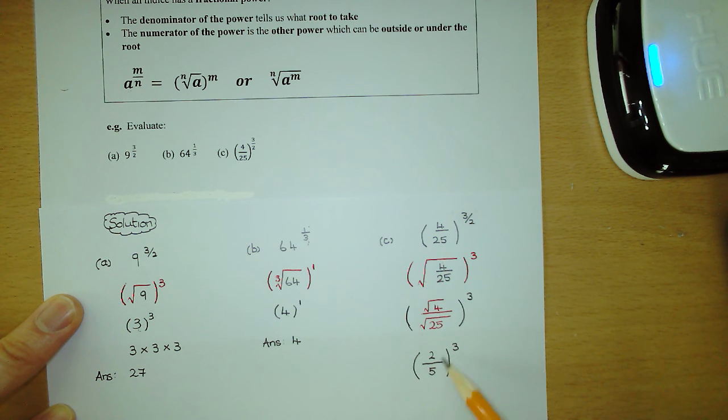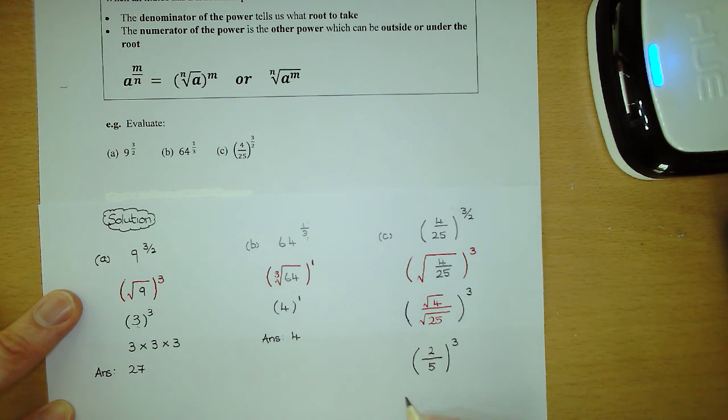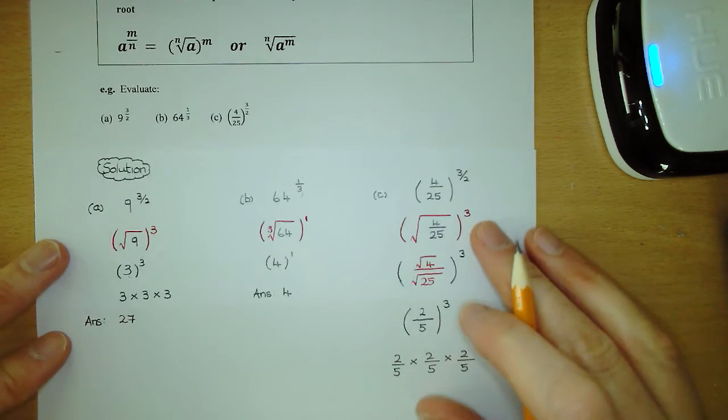Remember, the power tells you how many bases are being multiplied. There are 3 2/5 being multiplied. So we write it now as 2/5 multiplied by 2/5 multiplied by 2/5. So there's no cancelling here, so we just do our multiplying.